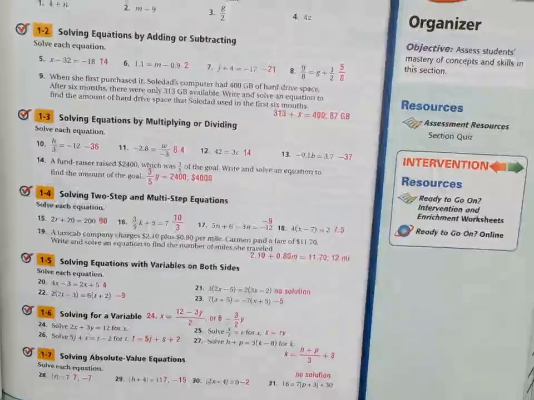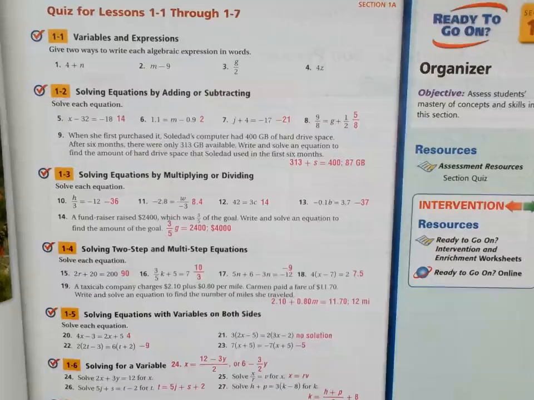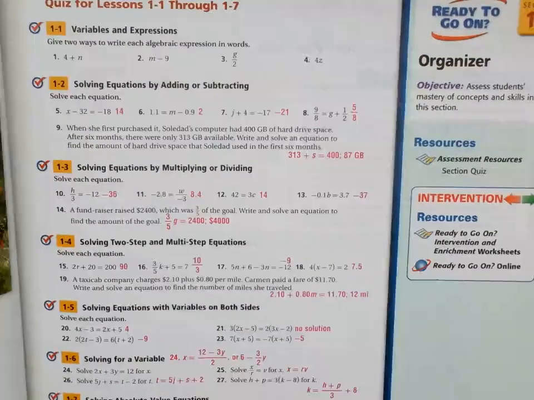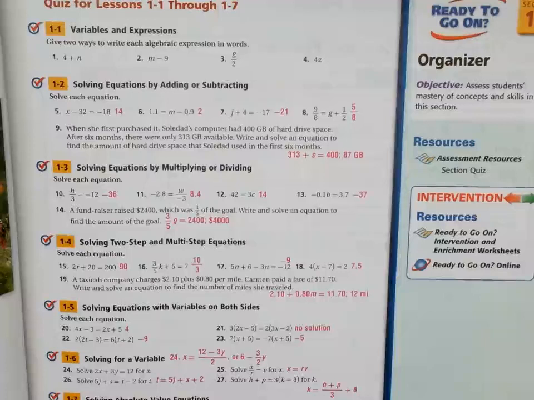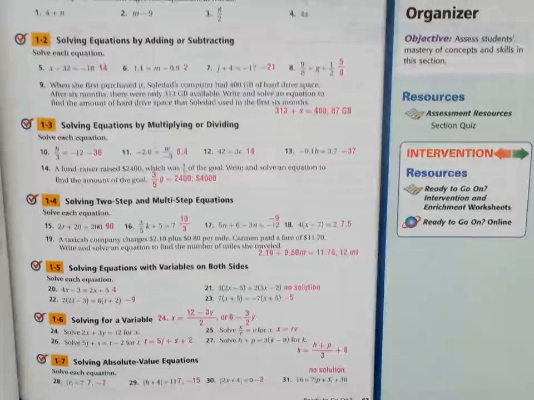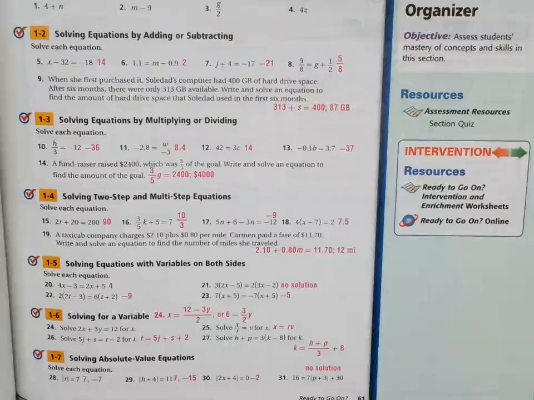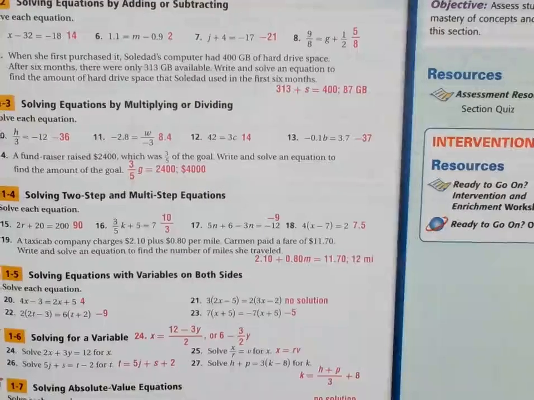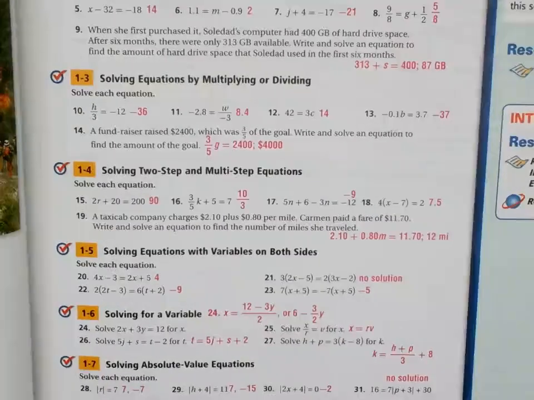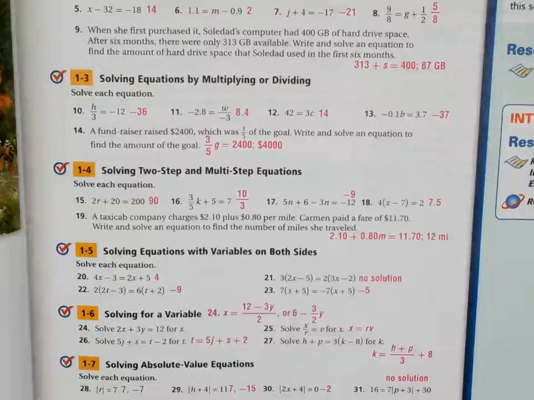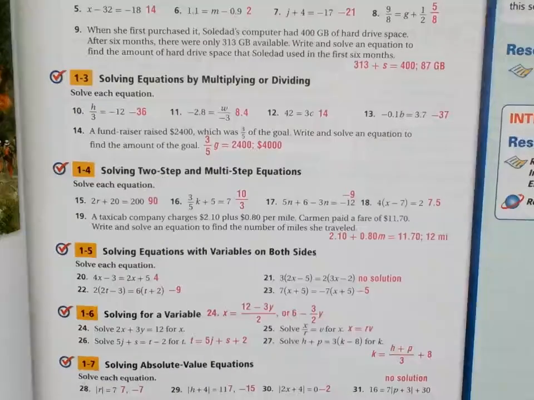I'm going to post the answers right here so that you guys have them. You can pause this video, and then you will have these answers on your review. Your review is page 61, 9 through 31 odd. So here are the answers. Let me zoom it in a little bit. I can also post this on Edmodo probably. But just so it's in this video, which will be posted on YouTube, here are the answers to tonight's review for your quiz on 1-1 to 1-7.